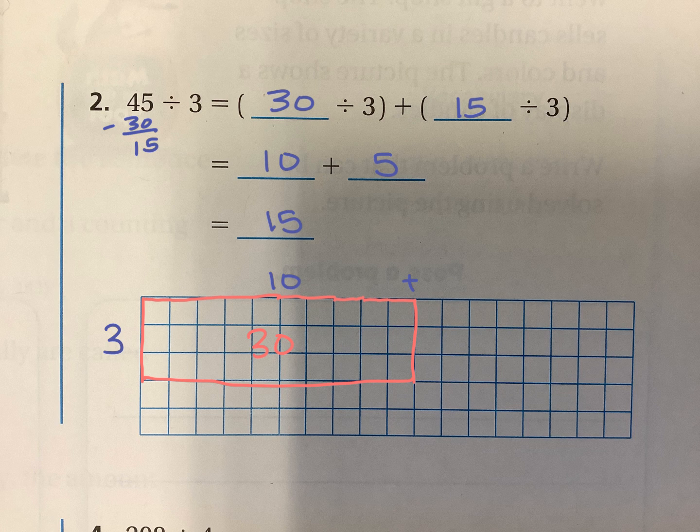Okay, and then I want 15 boxes covered in groups of 3. So we're doing 3, 6, 9, 12, 15, being divided into 3 equal pieces, and that gives us 5. So our answer, our quotient for 45 divided by 3 is 10 plus 5, which is 15.